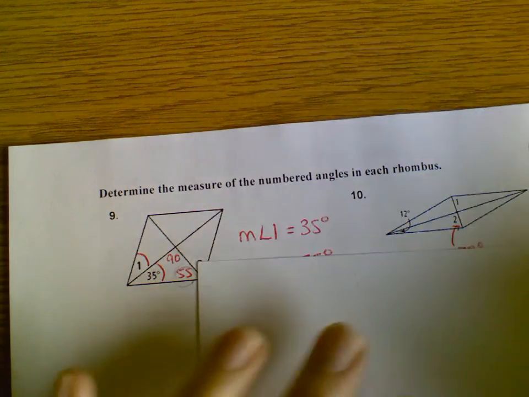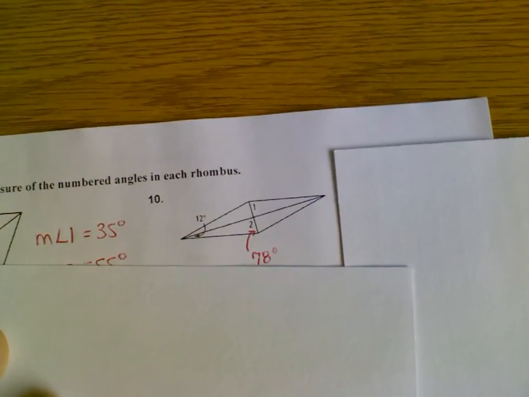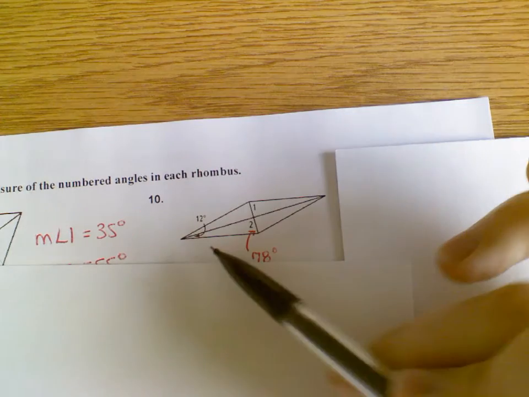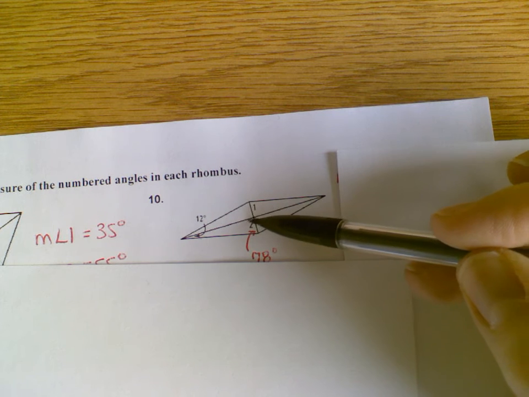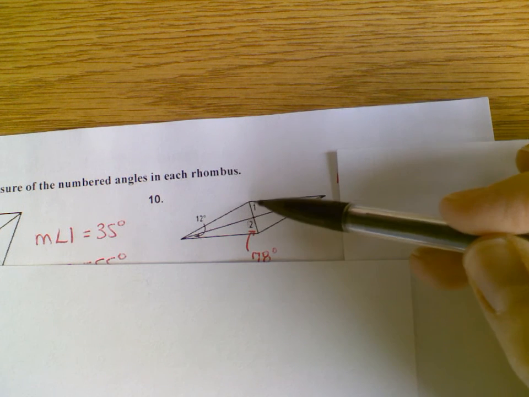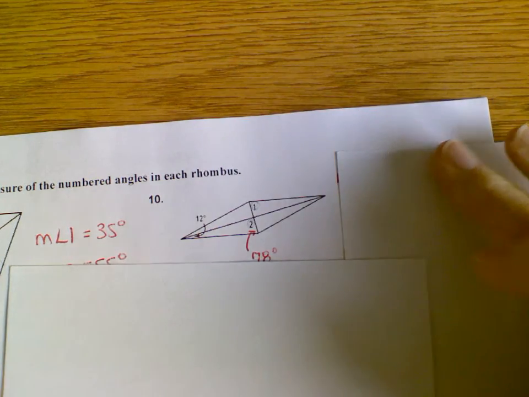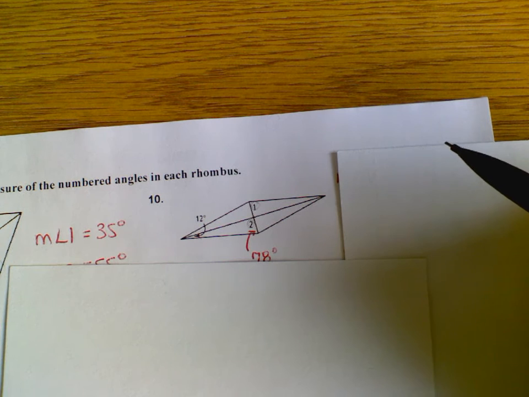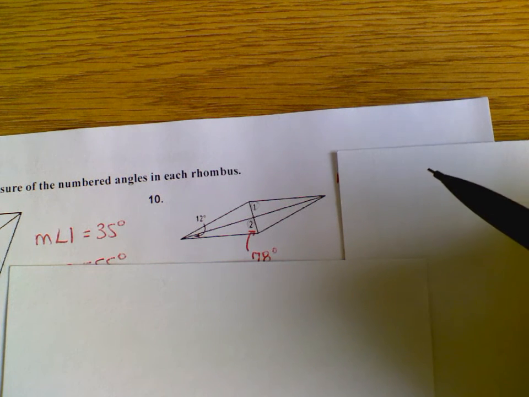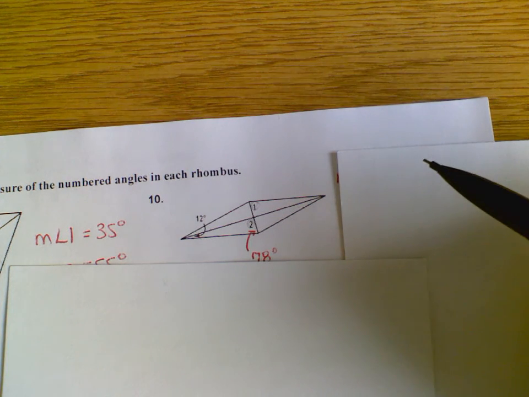Okay, so on the next example, I have this small angle equal to 12, and then I have to find 2, which is in this corner, and 1, which is in this corner. So the first one off the bat that I know is angle 2 has to be equal to 90 degrees because those diagonals intersect and form a right angle.